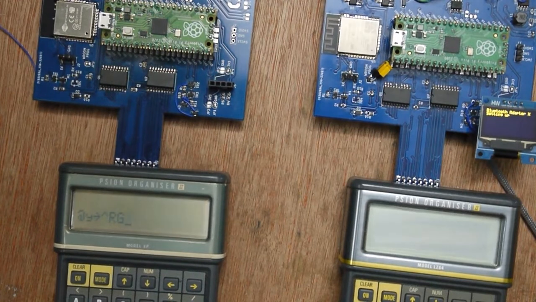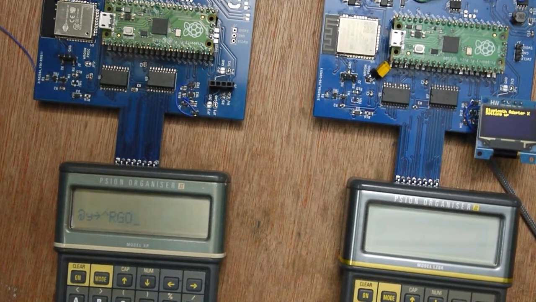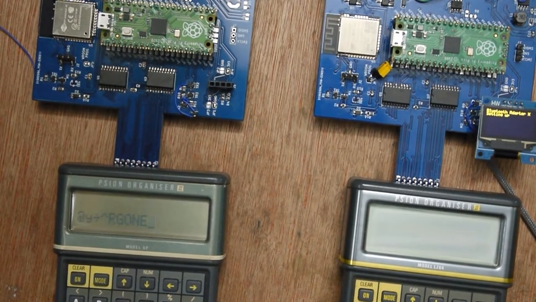So we get some garbage. I don't know exactly what this is. It seems fairly deterministic, but I have to sort that out. So there are some rough edges here, but if I type over here ONE, you can see that it's appeared over here, and if I type over here it appears over here.